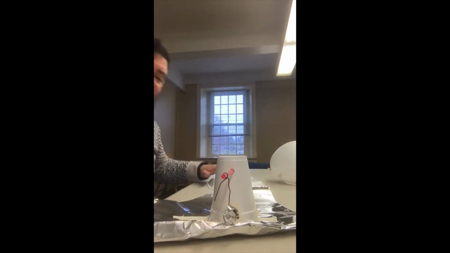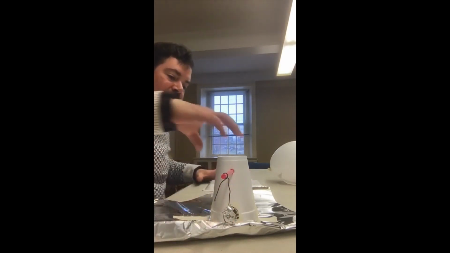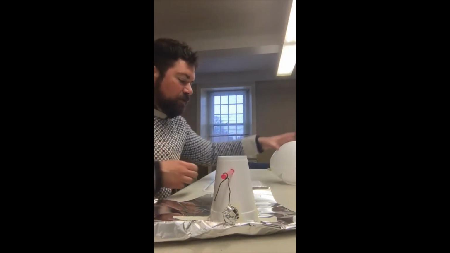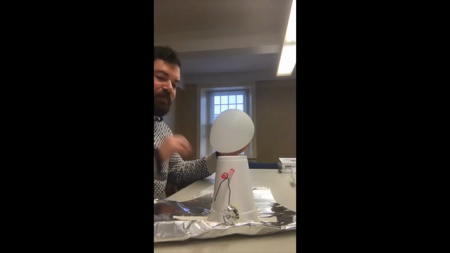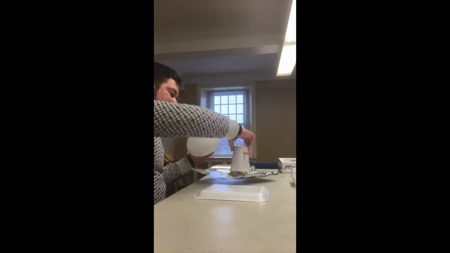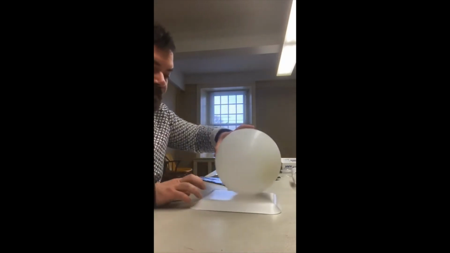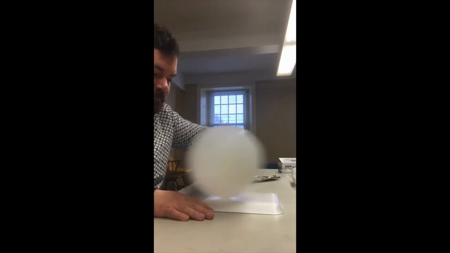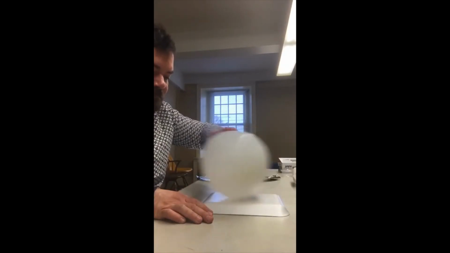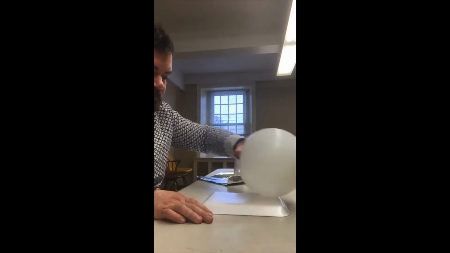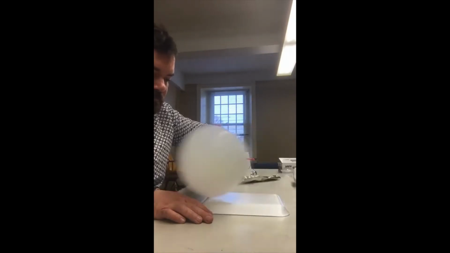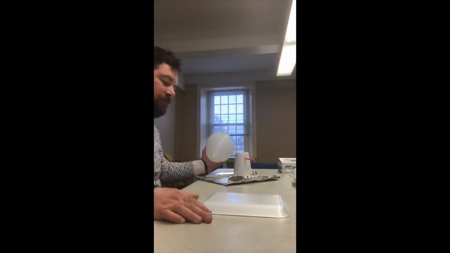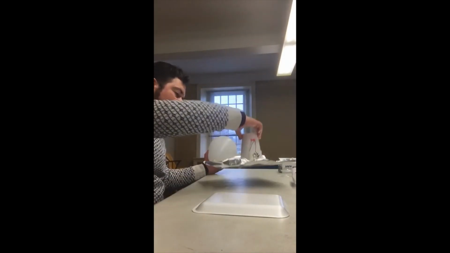All right, so let's try this now. Let's see what happens now. All right, let's start again with our simple styrofoam base. And I'm gonna rub this balloon on it. All right, let's see what we get.